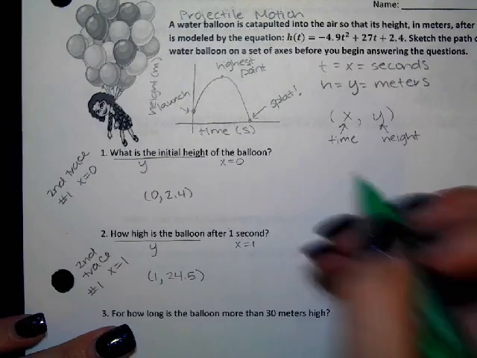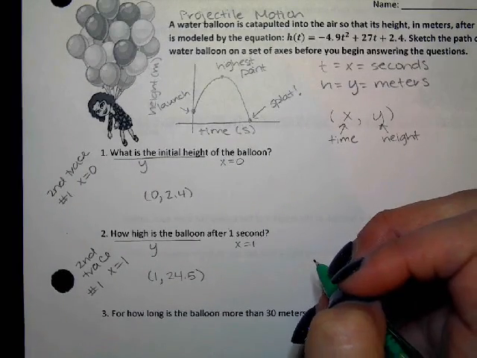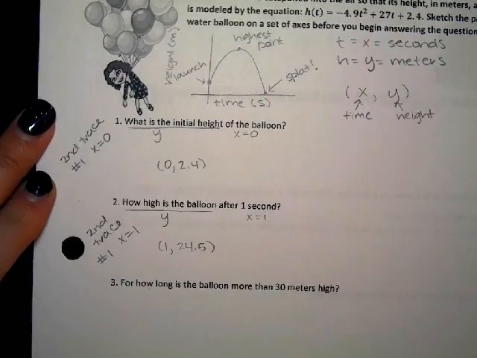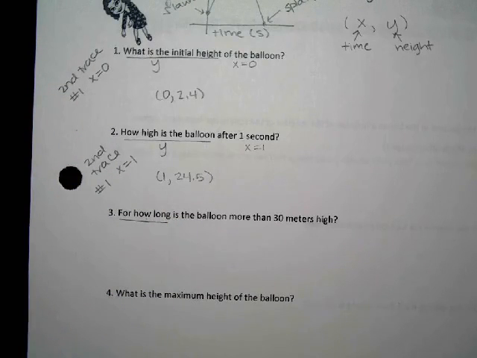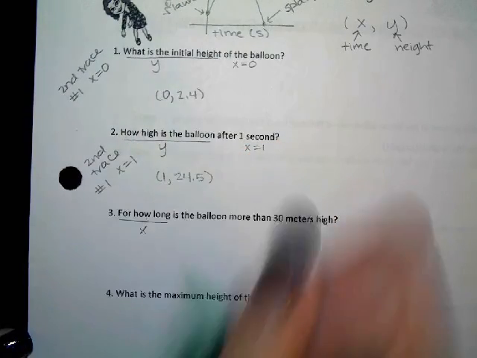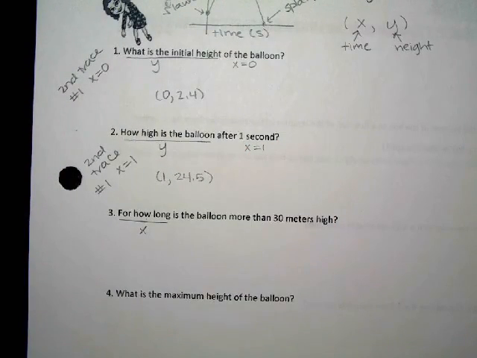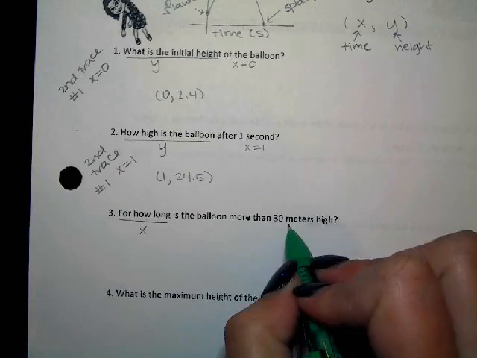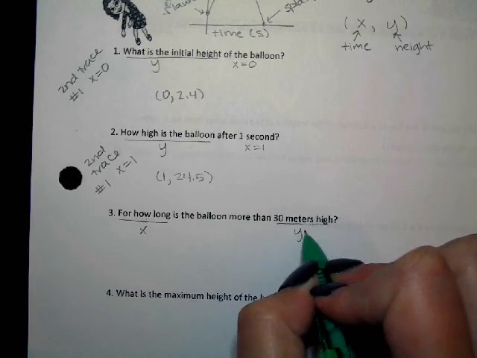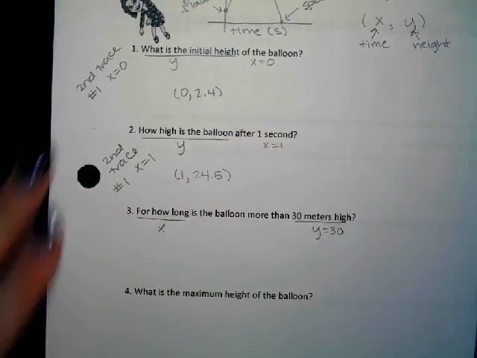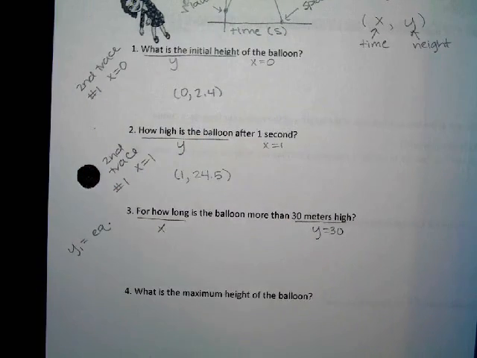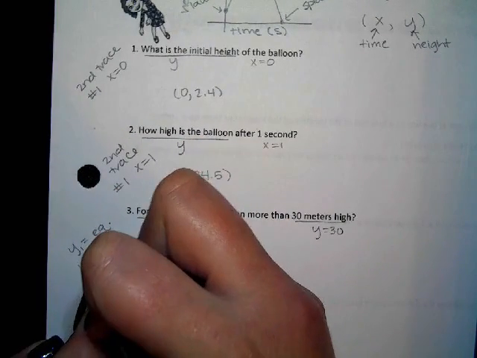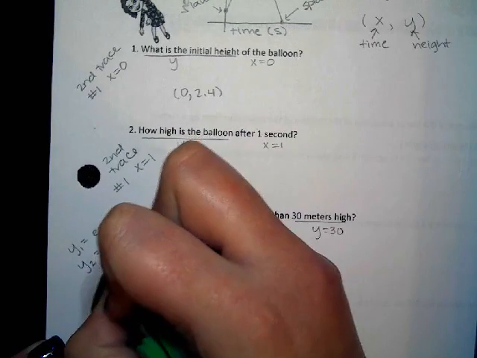All right. The next question is, for how long? Are we solving for x or are we solving for y? We are solving for x. For how long is the balloon more than 30 meters high? So more than 30 meters high, this is the y value, y equals 30. Anytime we do this, we have y1 equals the equation. That's what we started with. y1 is always just our equation. Now, we're going to do y2 equals 30, like this.